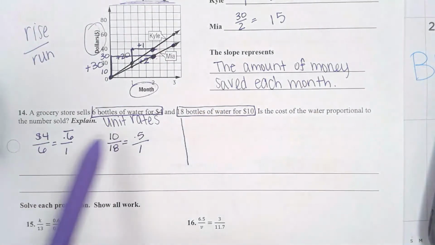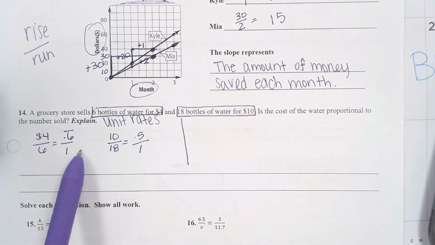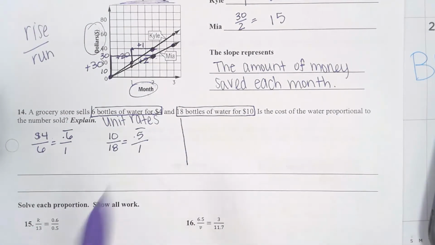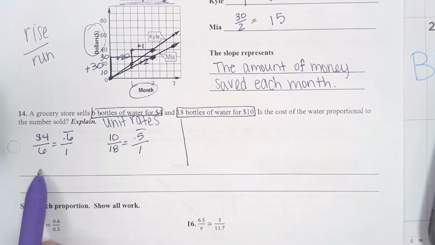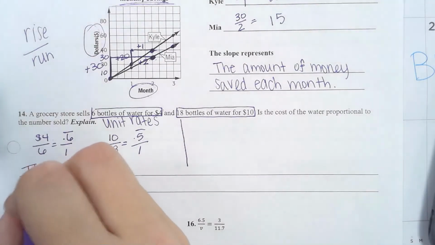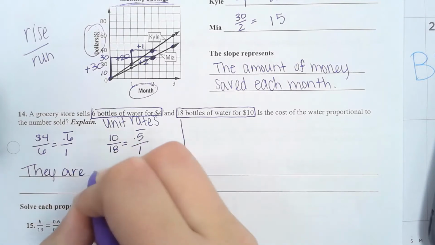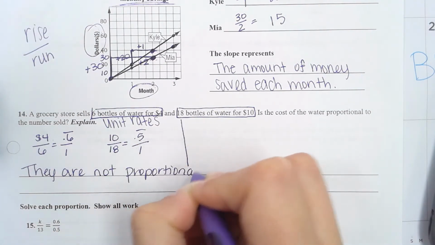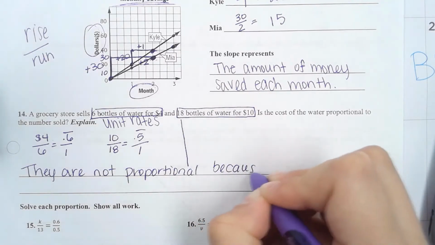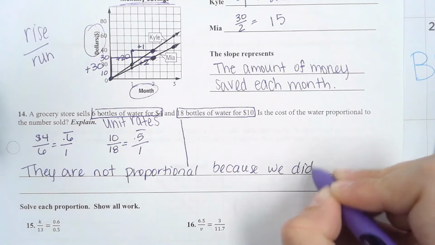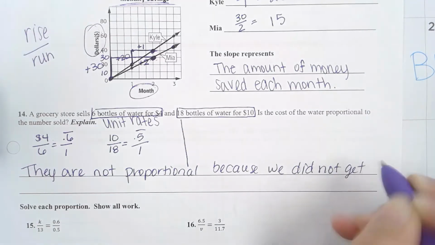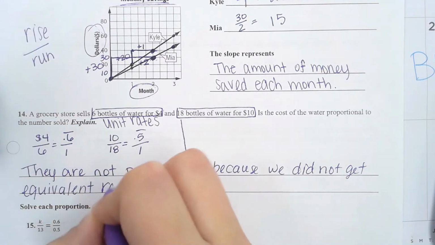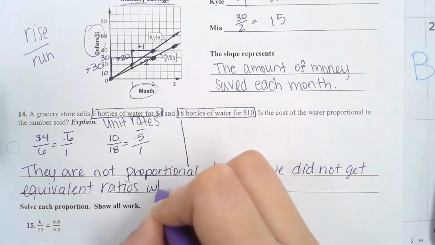So were these the same ratios? Were these equivalent? They were not. So these are not going to be proportional. So down here you can say they are not proportional because we did not get equivalent ratios when finding the unit rates.